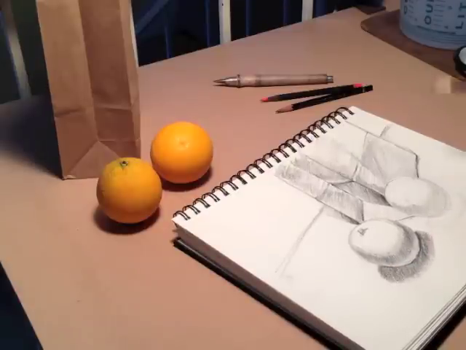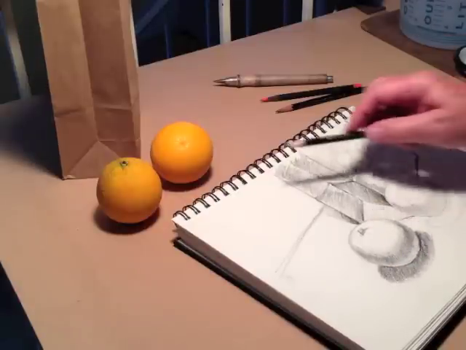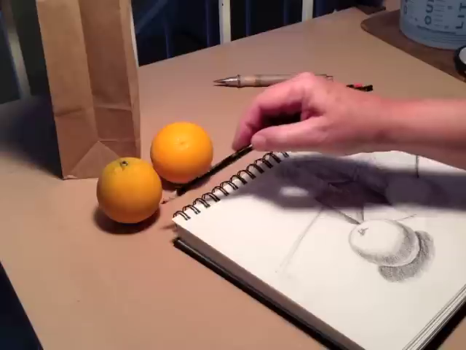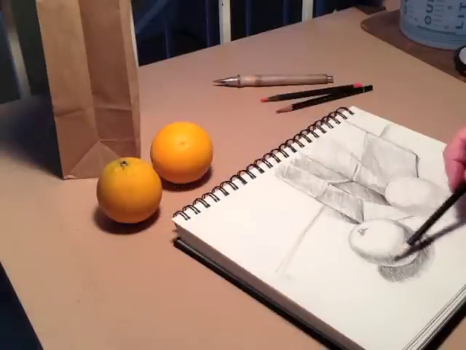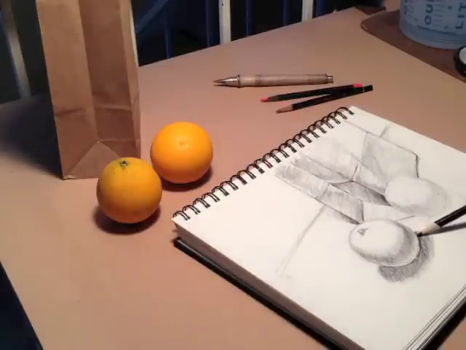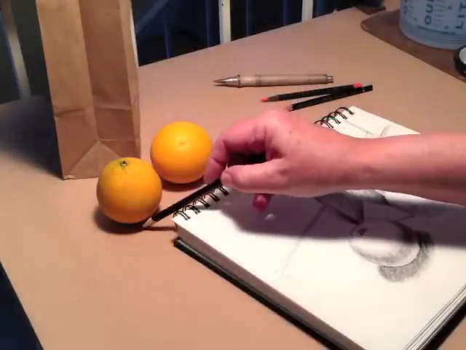So now you can see I have reiterated what is the actuality here. I have the direct light area, I have the core shadow within the entirety of the shadow, I have the area of reflected light, which is the lightening right down here, and then I have the cast shadow.